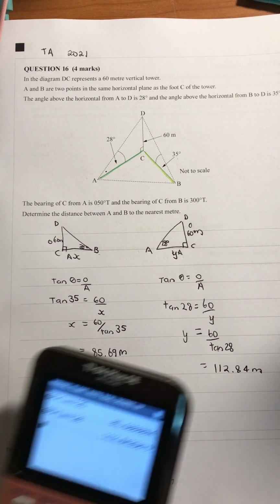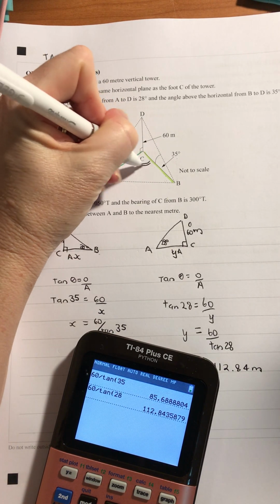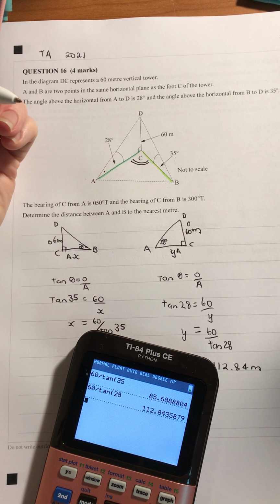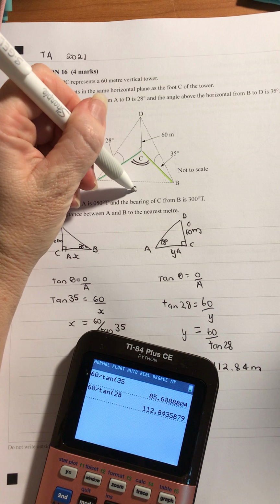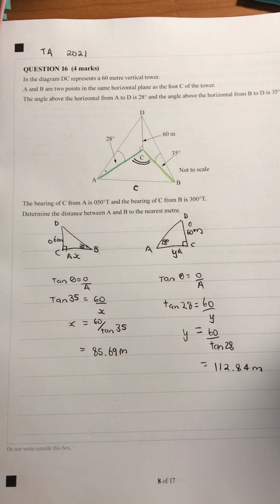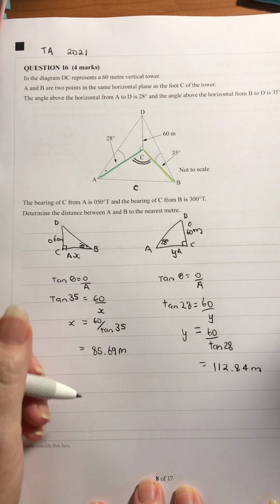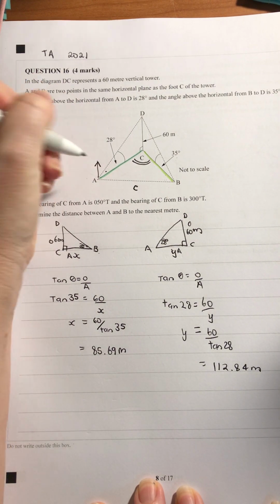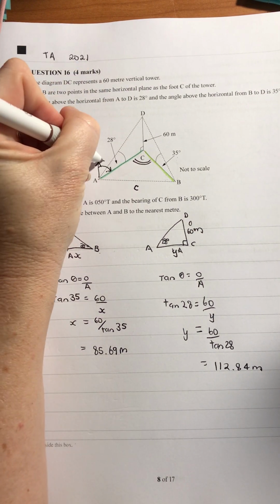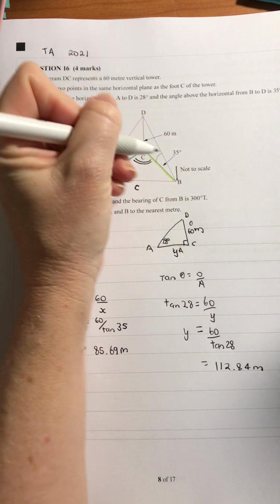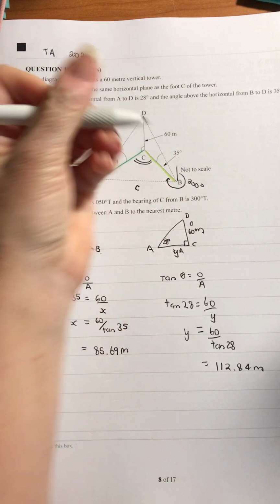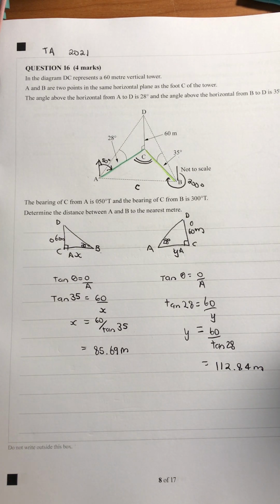Now the next bit is we need to find out what this angle is here. What's our angle C? Because we've got our A and B, and we can use our cosine rule to find out that side there, but we need this angle. What we do know about that scenario is we've got our bearing of C from A is 50 degrees. We then know about our bearing of C from B, and that's 300 degrees. So we can then find out some other pieces there.